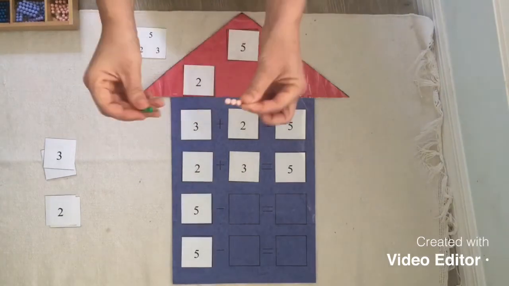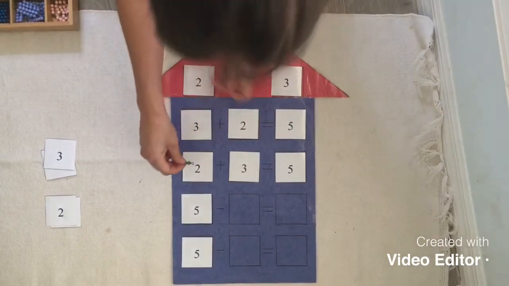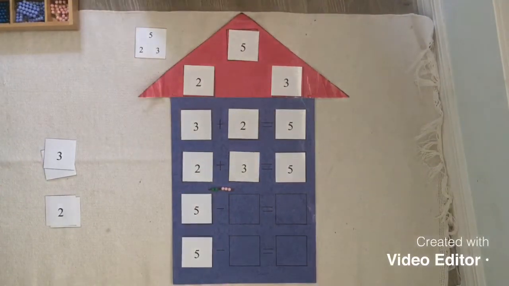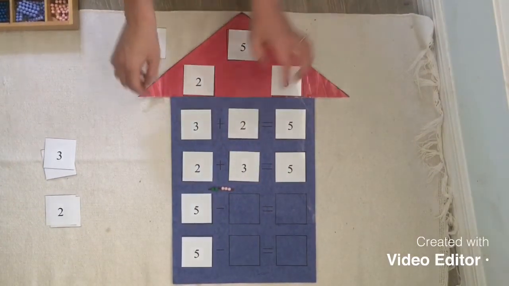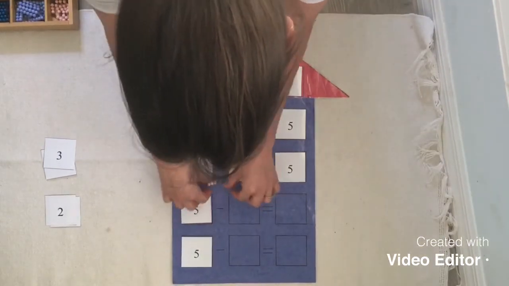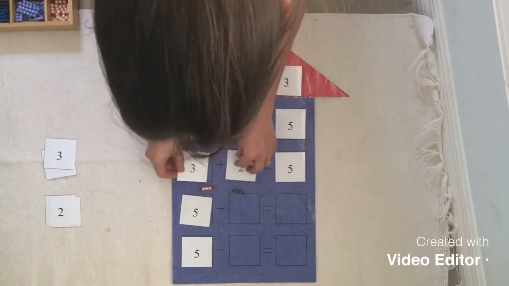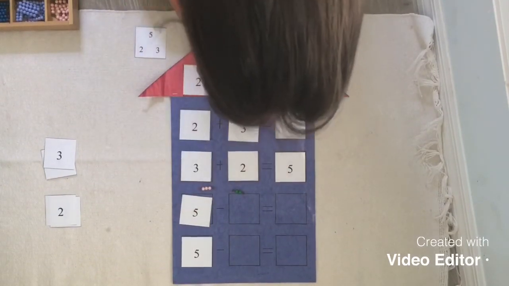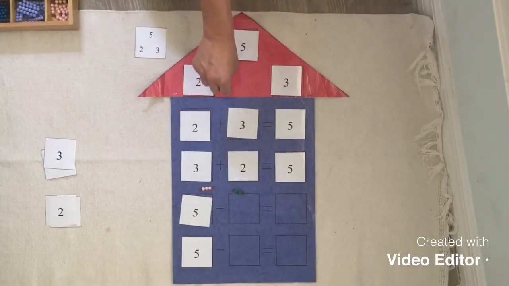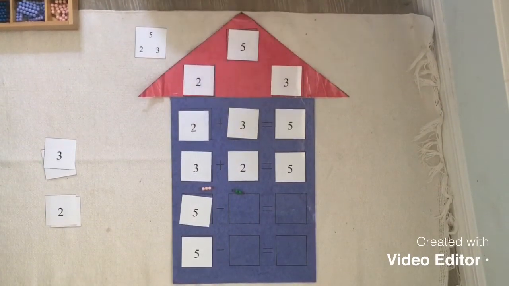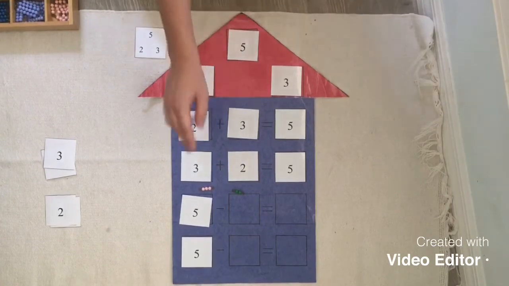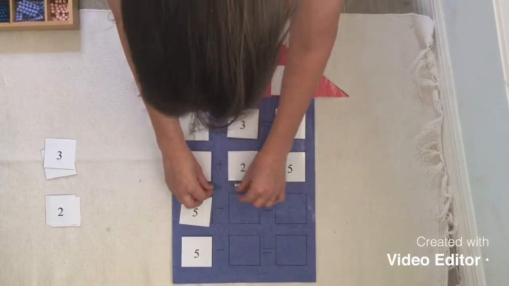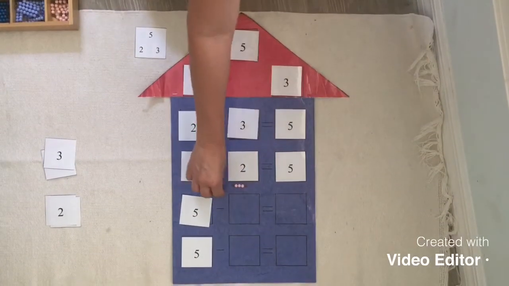Now you might be noticing something. It doesn't matter in what order we put the 2 and the 3 in both of these equations. You could swap them and they would still equal the same sum. So it doesn't matter what order the addends, that's the first 2 numbers in an addition equation that you're adding together. It doesn't matter what order the addends go in. You can put them in any order. You'll always end up with the same sum.